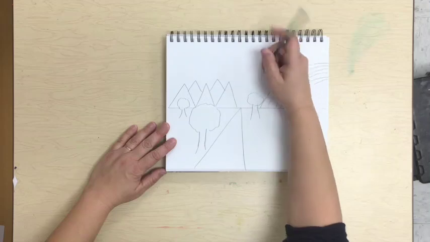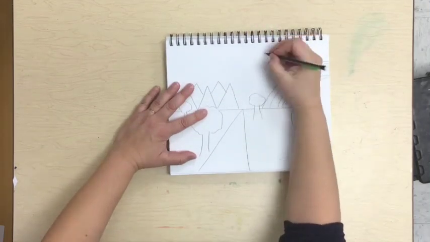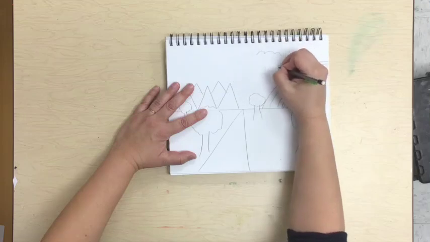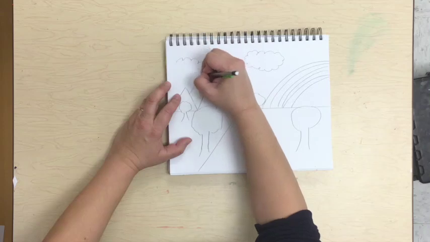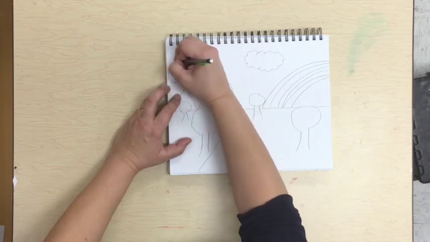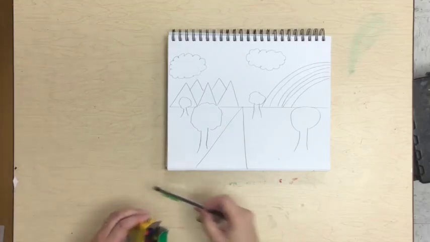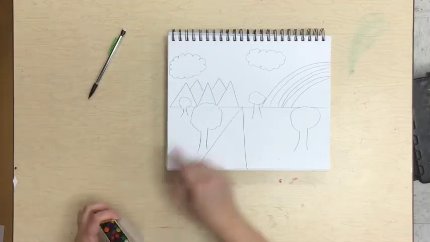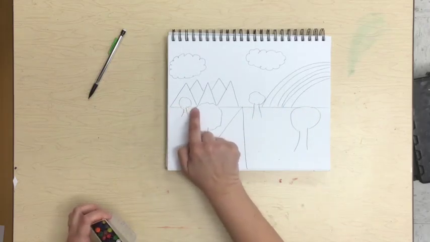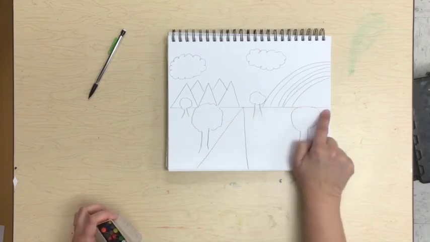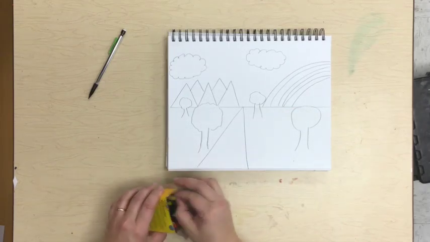Okay, then I'm going to add some clouds up in the sky, and that's just some curly lines in the background there. And some other curly lines just to add some clouds. So you can add a few clouds or lots of clouds or no clouds. It is totally up to you. You can add a few trees or lots of trees or only one tree. It's up to you. You can add a mountain, but you have to have a horizon line.